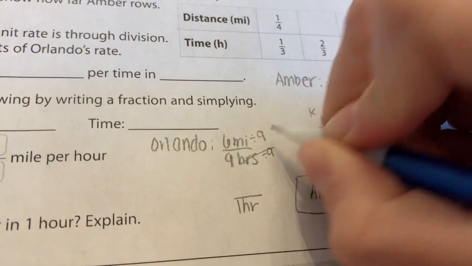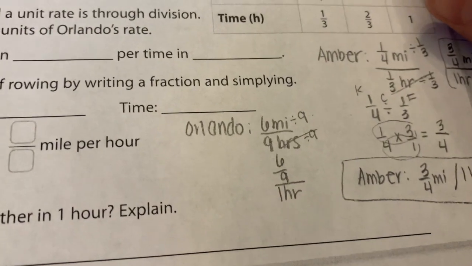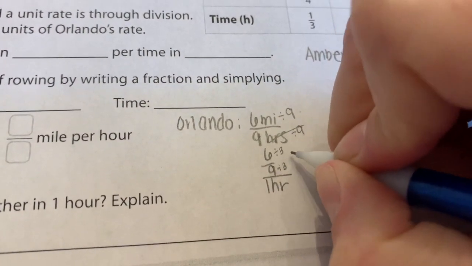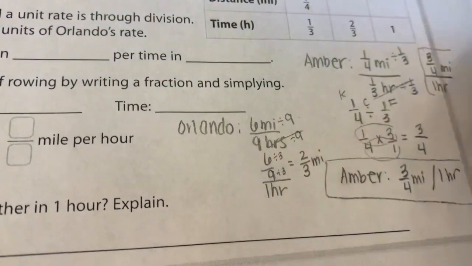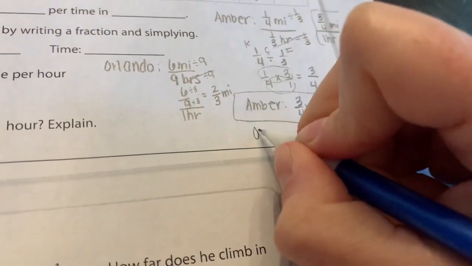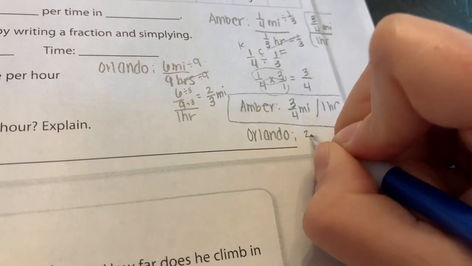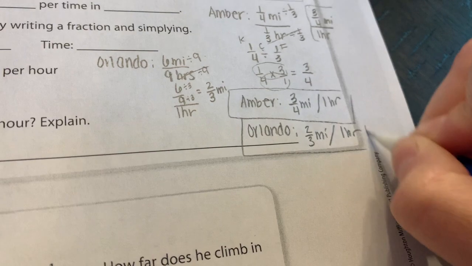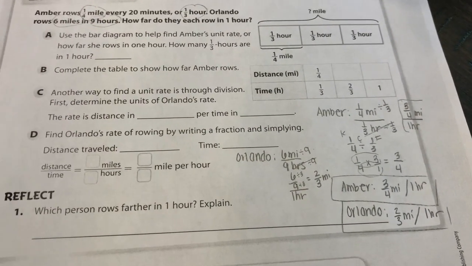And now I have to just see 6 divided by 9, which is not reduced, so I'm going to simplify that. I can divide 6 and 9 both by 3, and that gives me 2/3 of a mile in 1 hour. So Orlando rows 2/3 of a mile in 1 hour. And that's how I would do it, and that's how I will be teaching you.